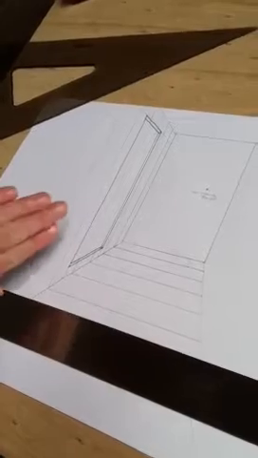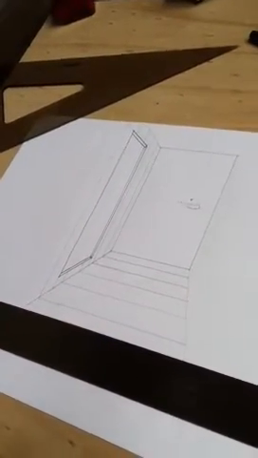Better? Mm-hmm. And so you wouldn't see the molding from this perspective, just in that way.